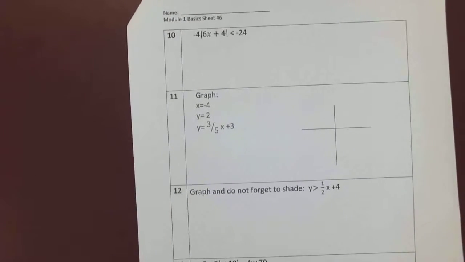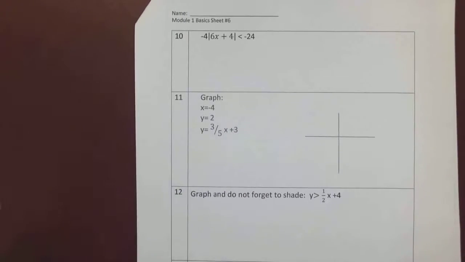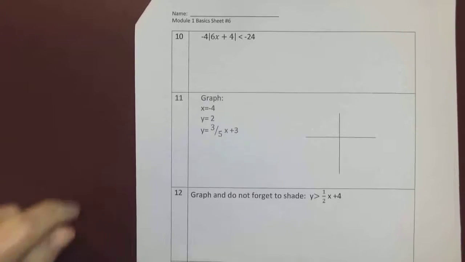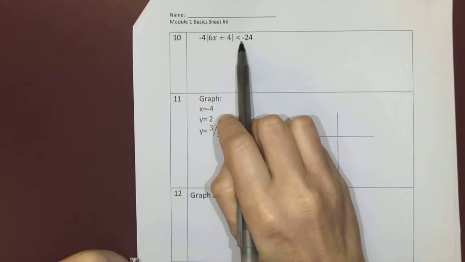Welcome back. We're going to finish questions 10 through 13 on check sheet number 6, just to help you out here, make sure you're okay. We're looking at number 10. We have an absolute value inequality.